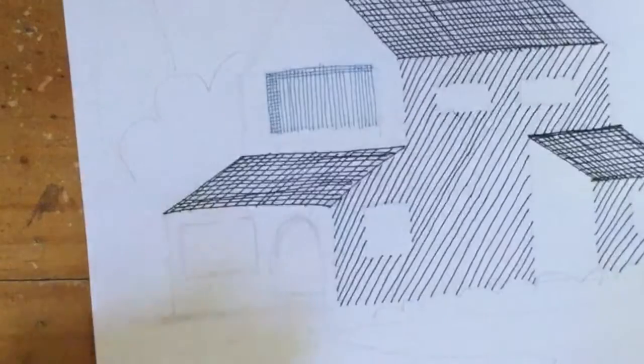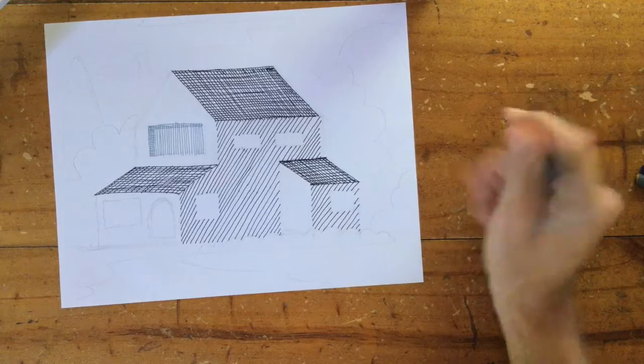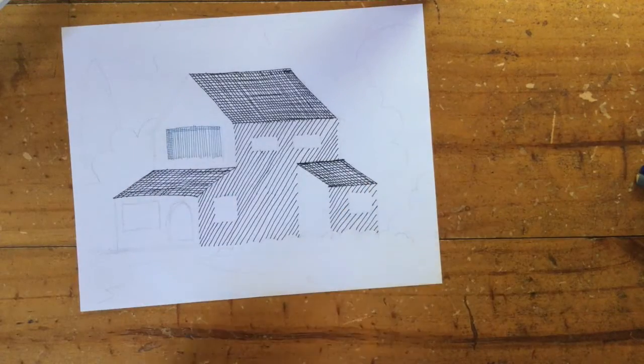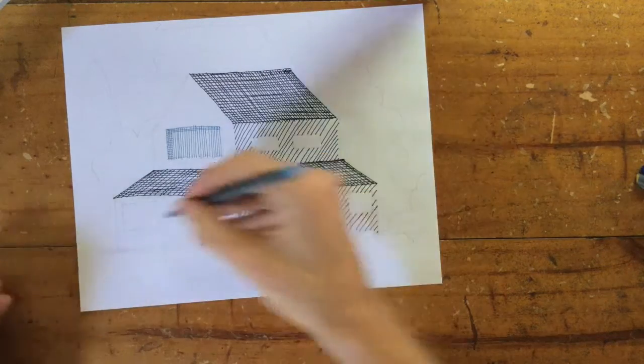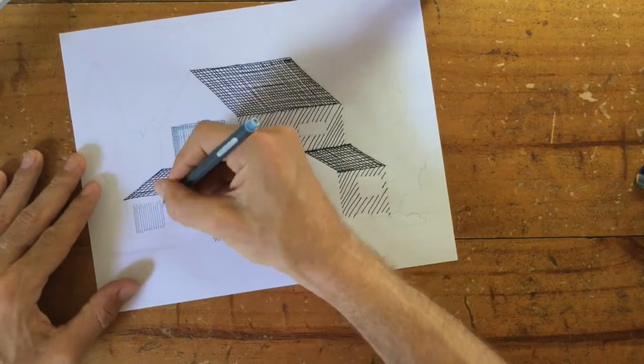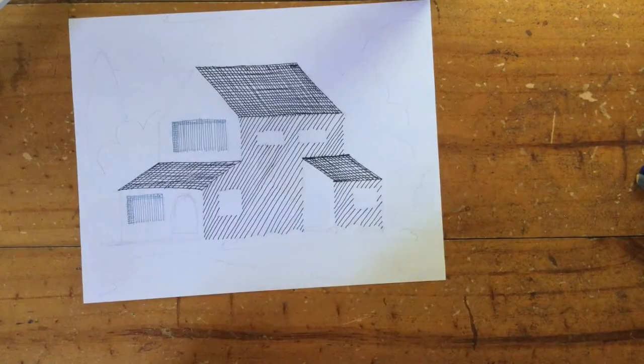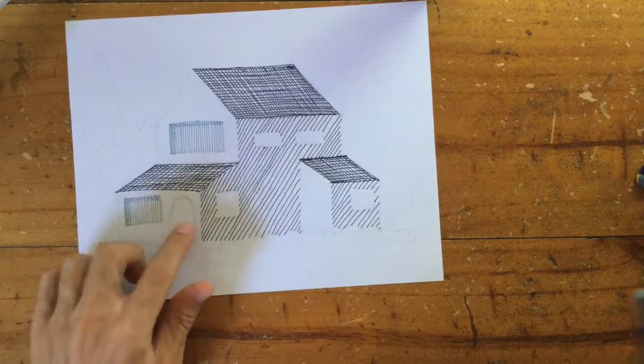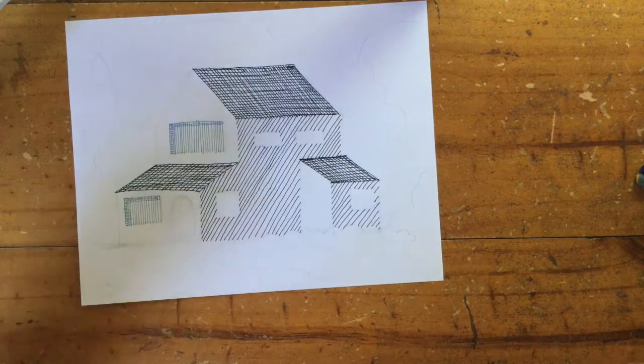Okay, just like that. And I'm also going to do the same on this window. And the same idea for the door, but let's use a different color.